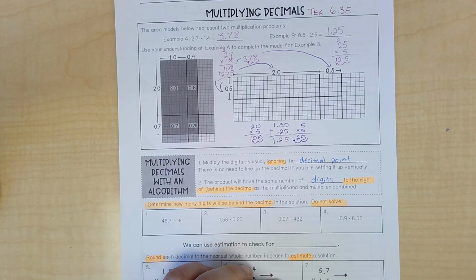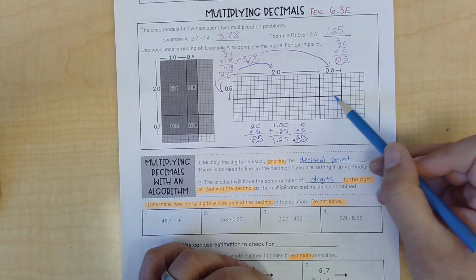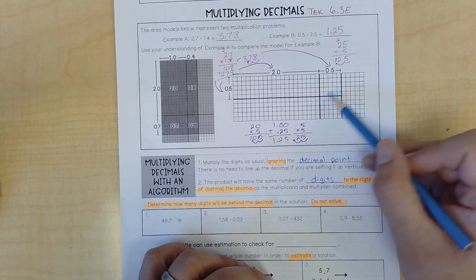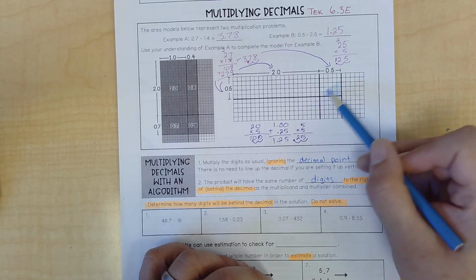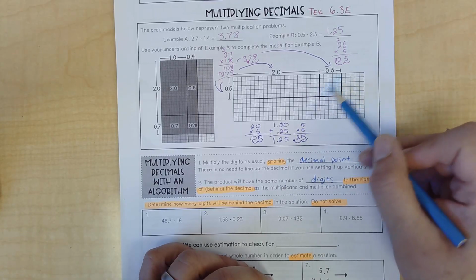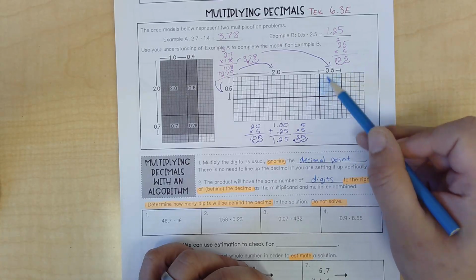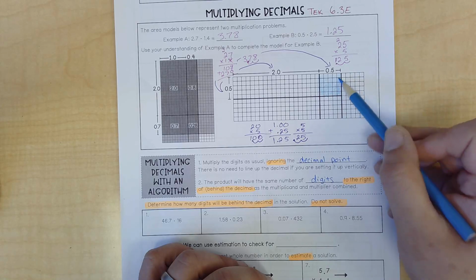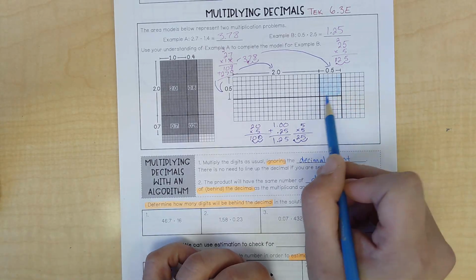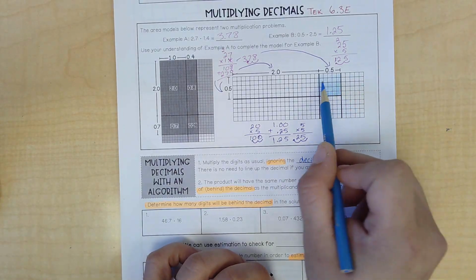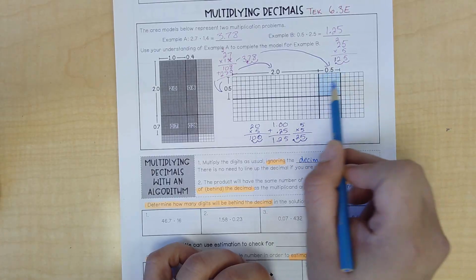And what I'll do to show you just a little bit more visually is this is going to represent our 25. If you count the squares in the row, you'll see there's 5 going up and down and 5 going straight across. That means that's 5 rows of 5 little unit squares in it, which gives us a total of 25 little unit squares.